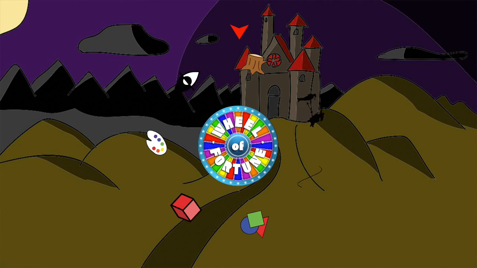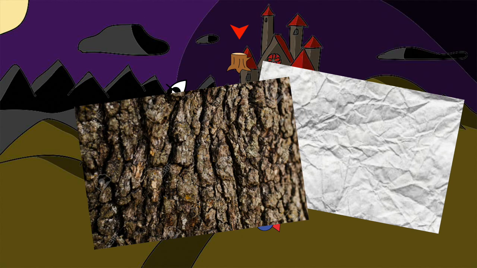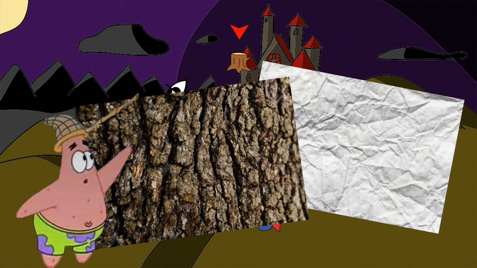And then we have texture, which is the way that a surface area looks to the touch. A great example of this would be bark on a tree. Although it's just a picture on a screen, it's easy to imagine what it would feel like if you were to touch it. Touch. Don't touch.